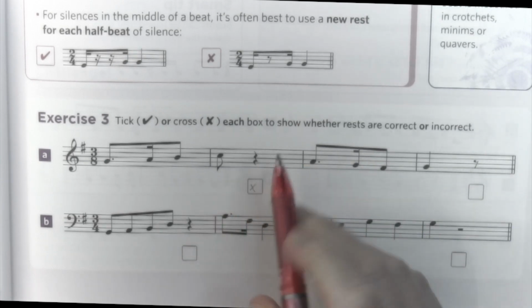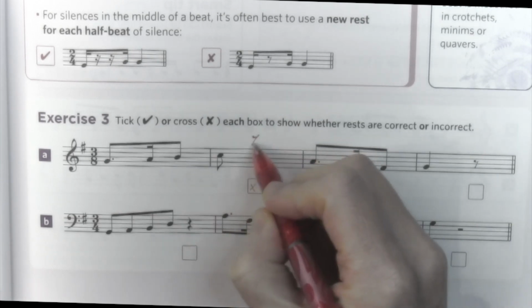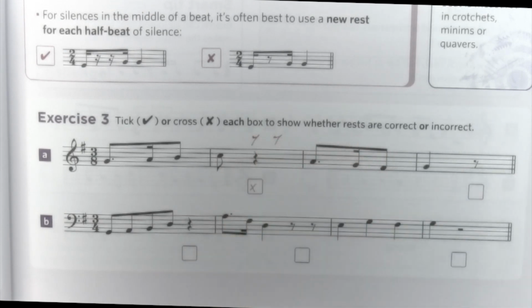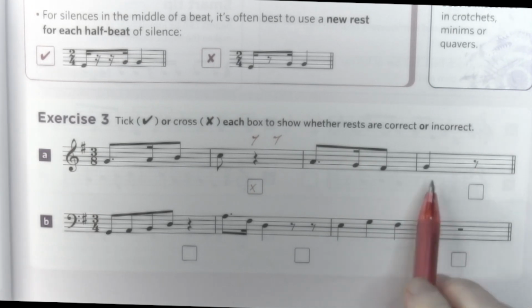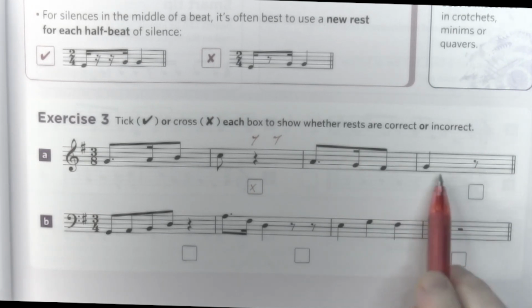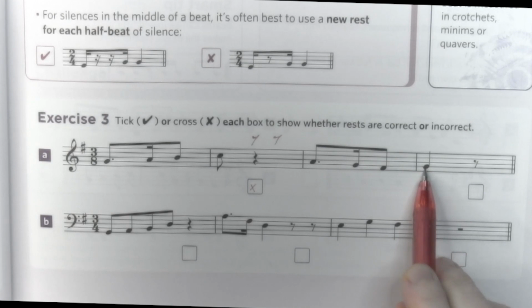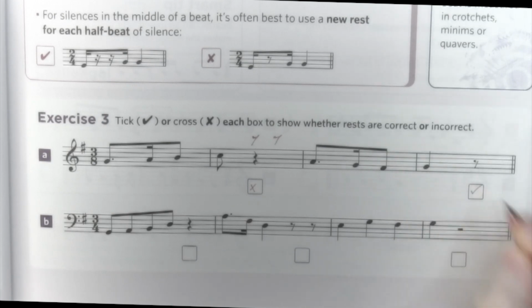Sorry, 1, 2 and 3. Because the right version would have been this: 1, 2, 3. Not the other way around. And this is important. We merge if it is possible, but if it isn't, we can't. In this case, it's correct because we have 2 quavers here and 1 quaver here. So this is all fine.